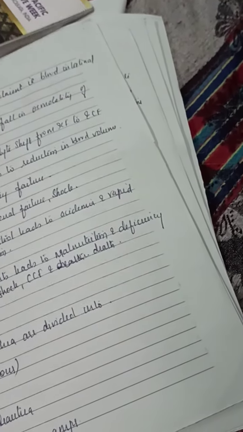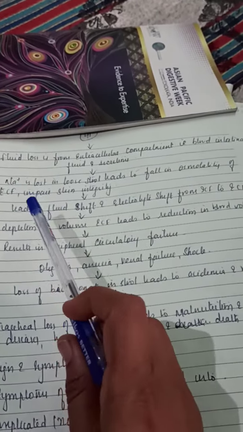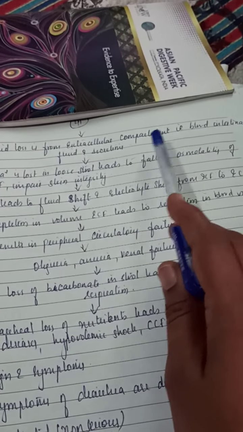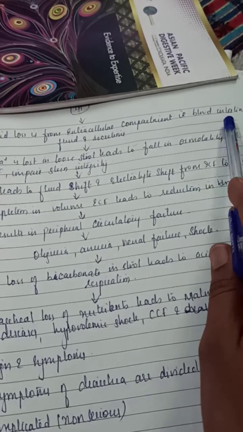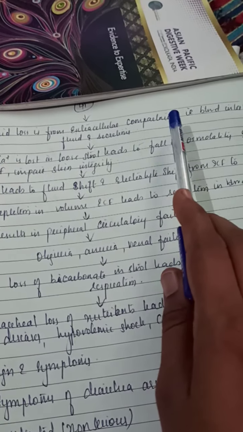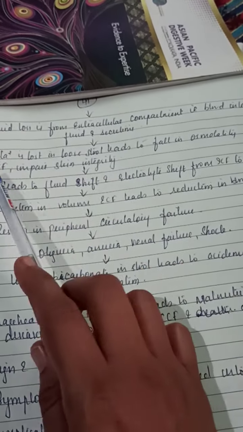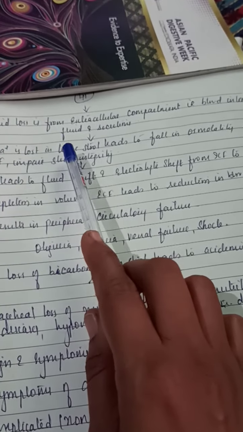So mainly, due to this diarrhea there is loss of fluid and electrolytes. When there is fluid loss, it is usually from the extracellular compartment, that is blood, interstitial fluid and secretions. Here, sodium is lost. How is it lost? In the loose stool.